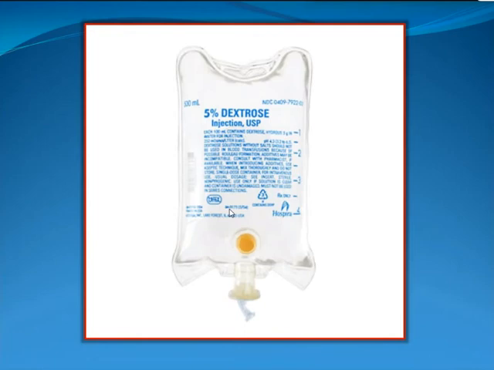When we say 5%, you know this fluid contains just glucose and sterile water. 5% means 5 gram of glucose in each 100 ml of sterile water. 10% means 10 gram. 20% means 20 gram. 50% means 50 gram in each 100 ml of the water.